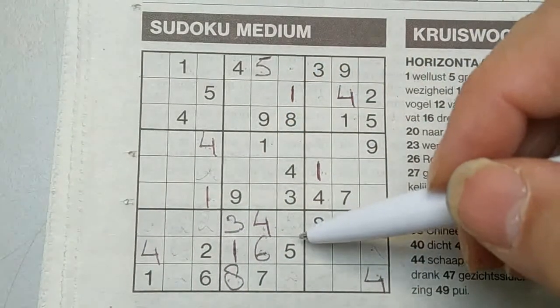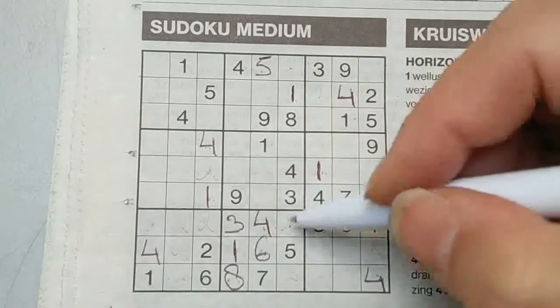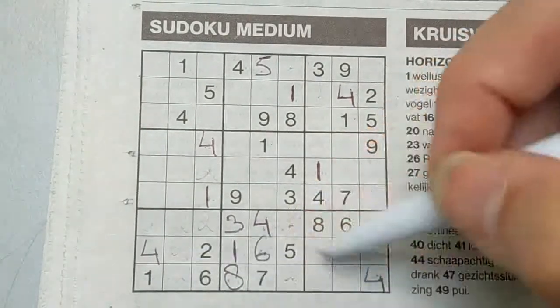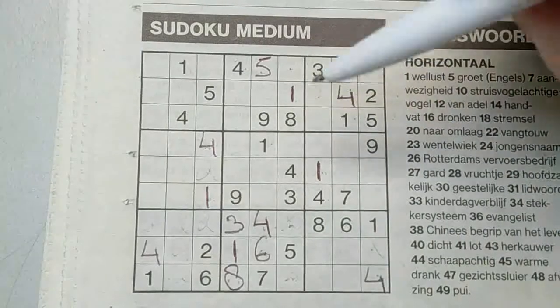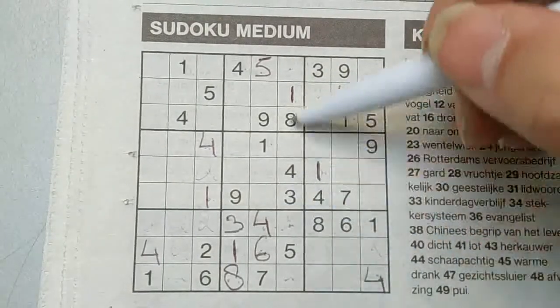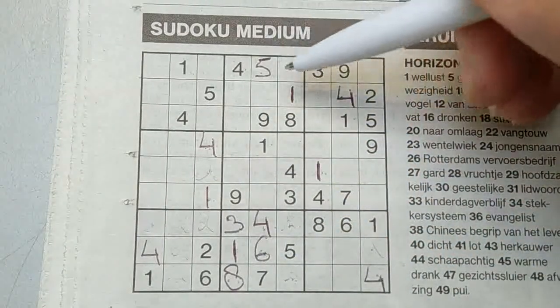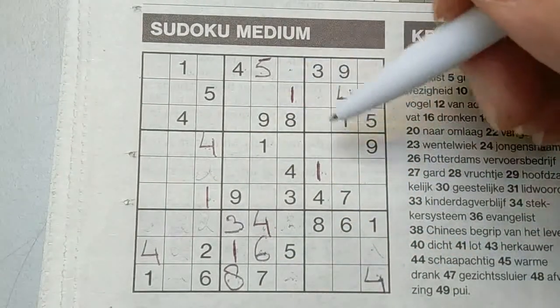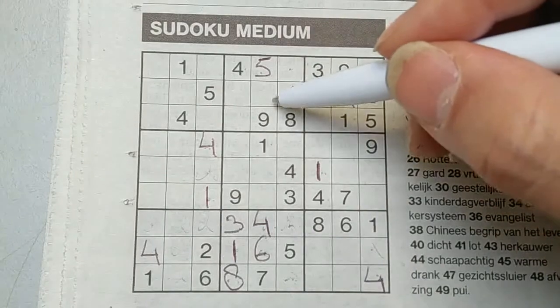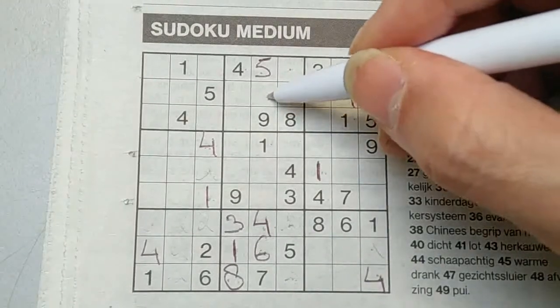Then we have a pair, 9 and 2. 9 and 2, I cannot fill this yet, need to wait for more information. 3 in this column, 3 in that column. So in the column between, the only place for the 3 in this middle column is here.